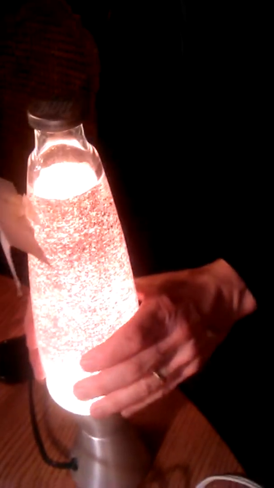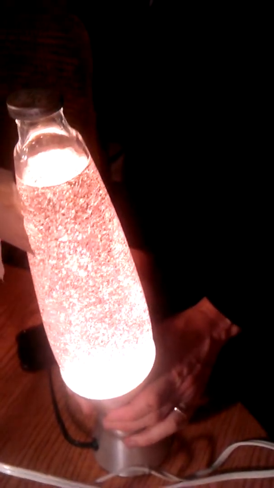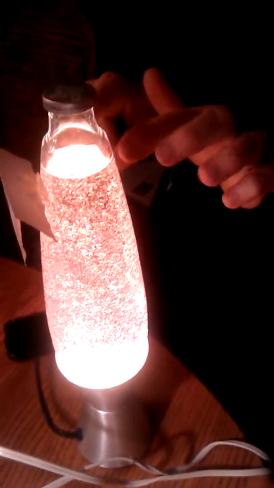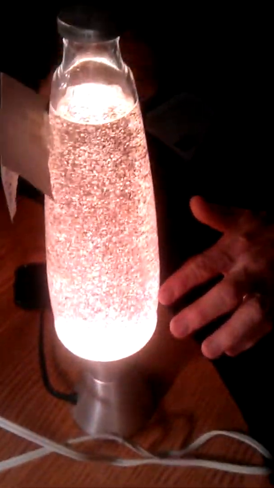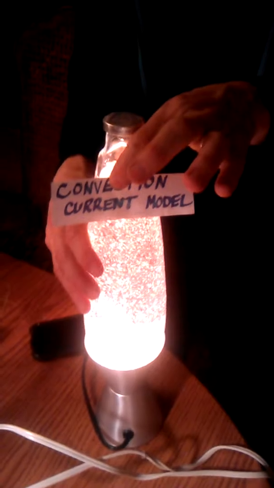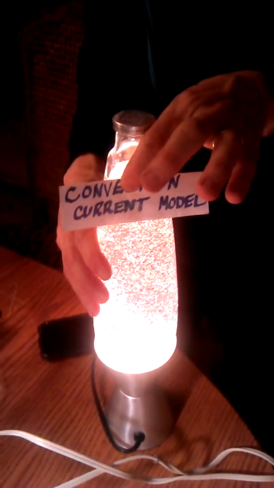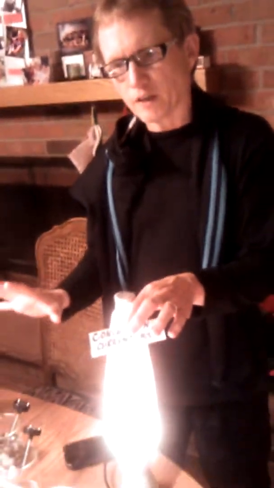We have warm fluid rising from the heat source. When it cools off, it becomes denser and falls back down. It's a continual cycle. That's called a convection current. Convection currents cause weather. Convection currents cause ocean currents. Convection currents even cause magma inside the Earth, scientists believe, to move around and create earthquakes and movement of plates.